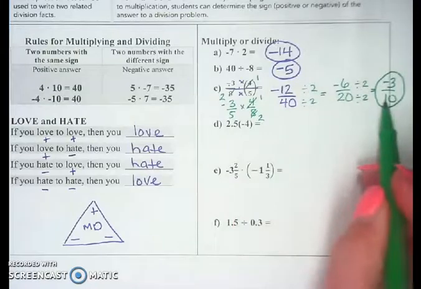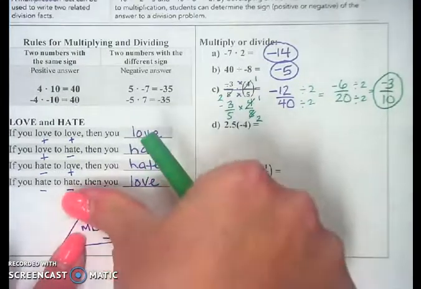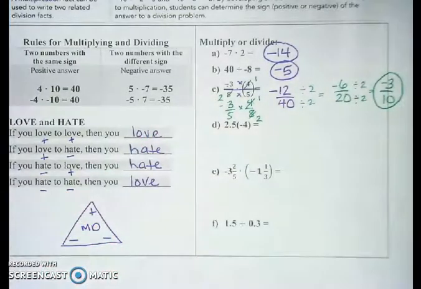5 times 2 is 10. A positive times a negative is a negative. All right, let's try another one. We got 2.5 times 4.